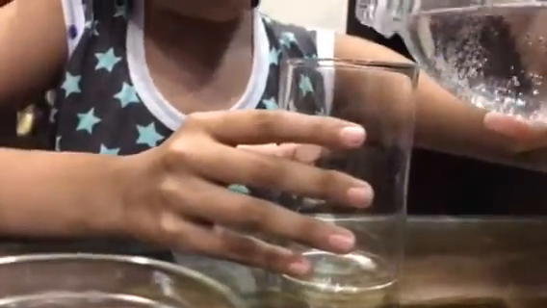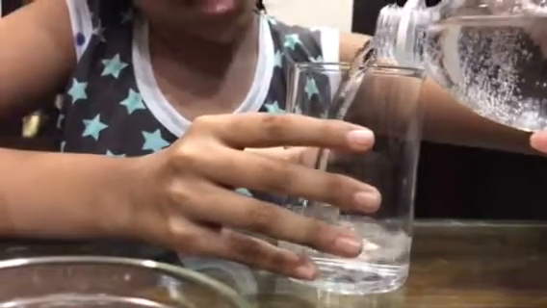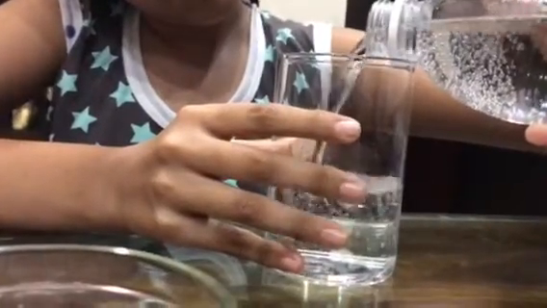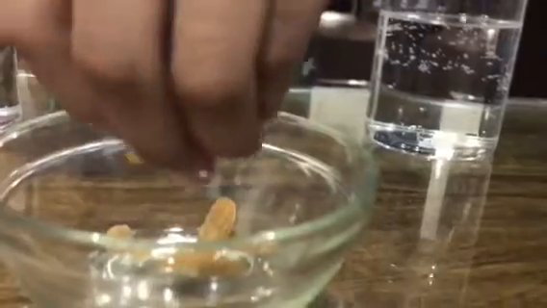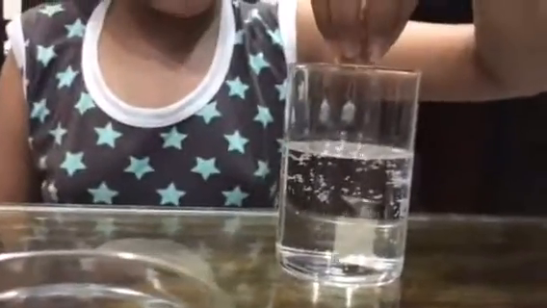Then we will add soda water to another glass. Then we will drop some raisins to it.